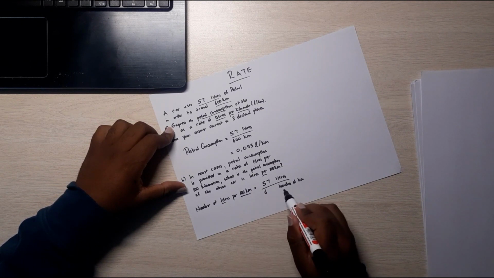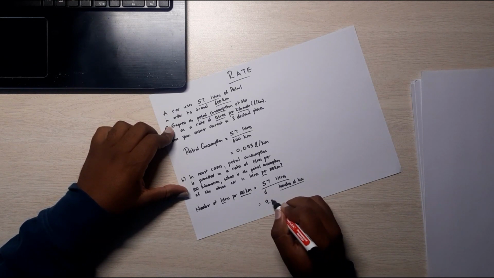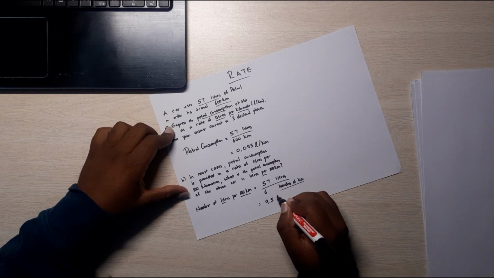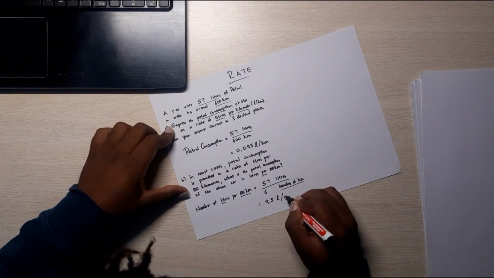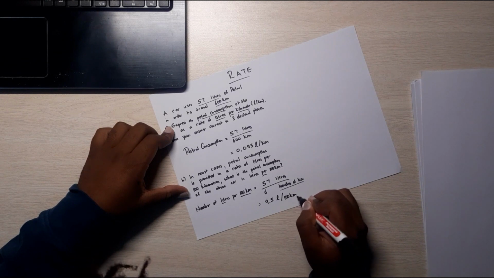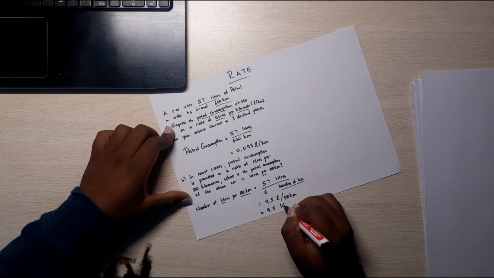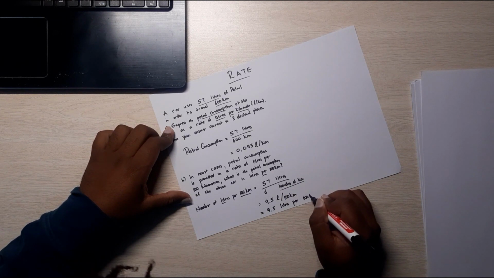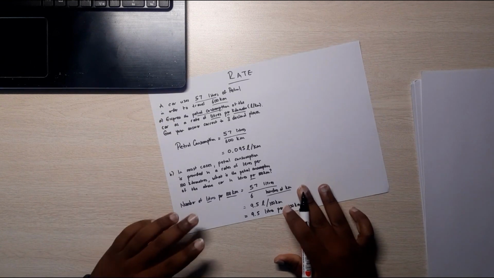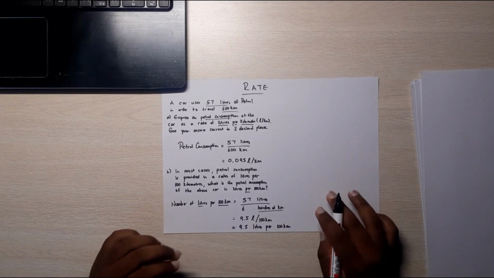And your answer becomes 9.5 liters per 100 kilometers. This will take a while to grasp, but once you get it, it shouldn't be that difficult.